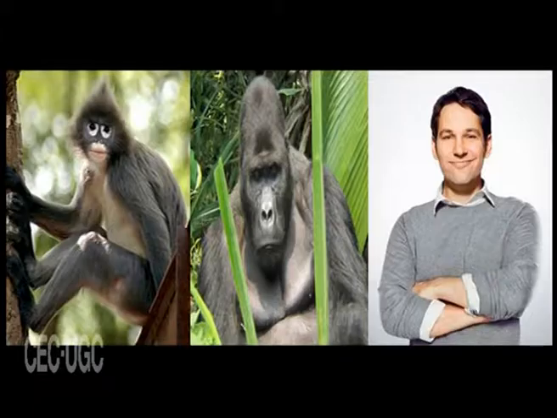And the primates have different modes of locomotion. When we say primate, it covers the monkeys, apes and man. So the locomotion pattern of the primates differs from species to species.